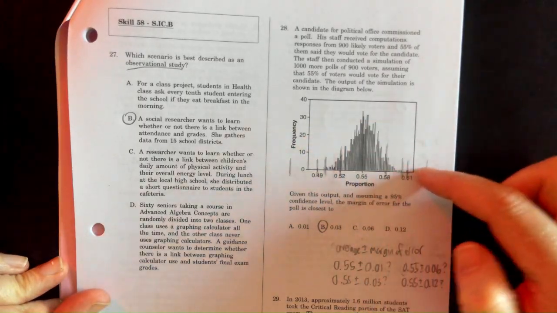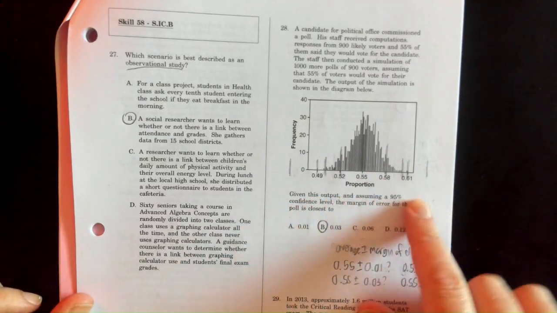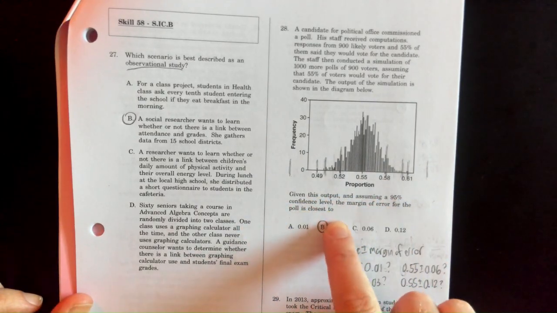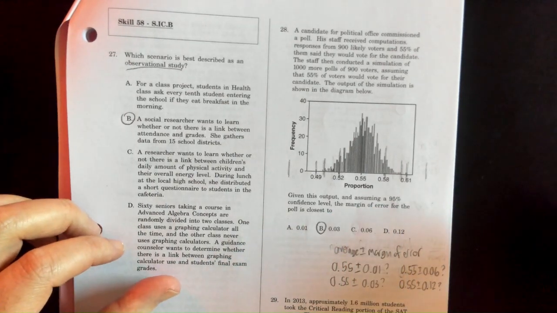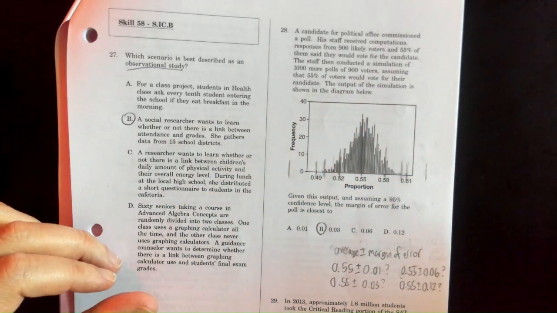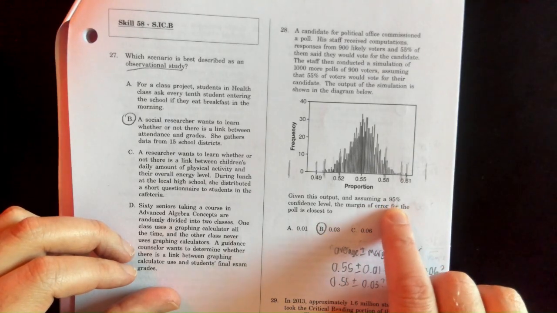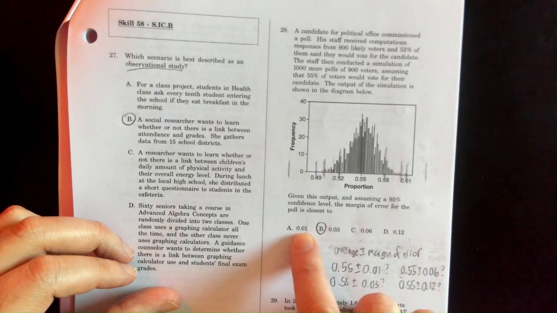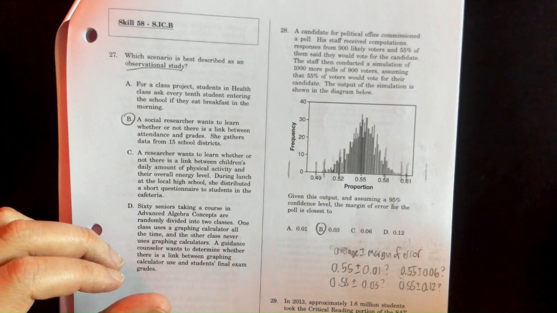So this graph, you can see it's a bell-shaped curve. This is normally distributed. And when that happens, when they ask for a 95% confidence margin of error, what you're going to do is take the average, and add and subtract the standard deviation twice. Now, in this question, they don't give you the standard deviation, but what we can do is look at all these choices and double them all, and see which window would have 95% of the bars shown here.